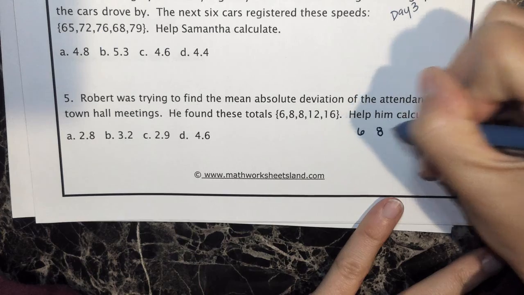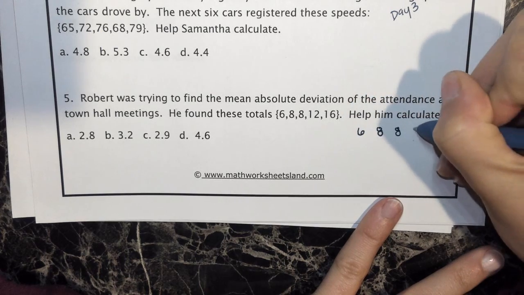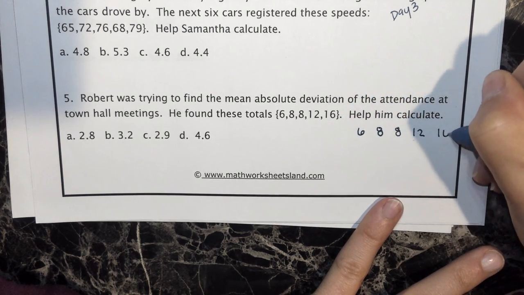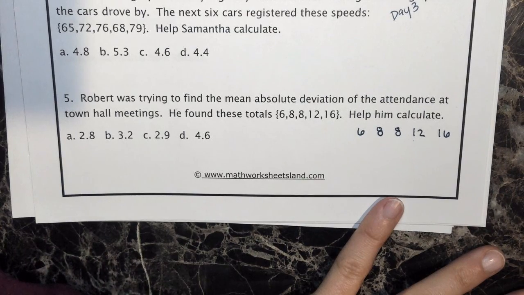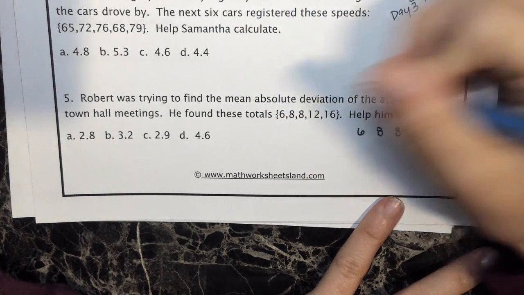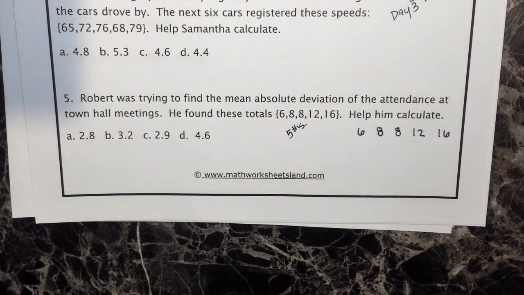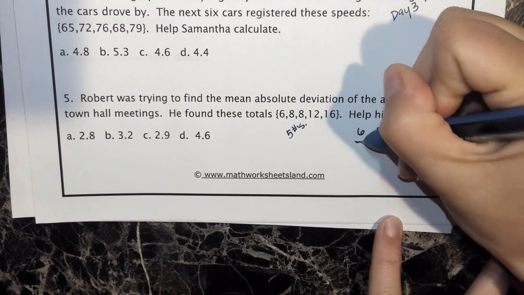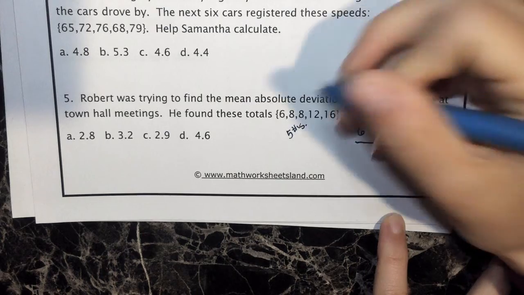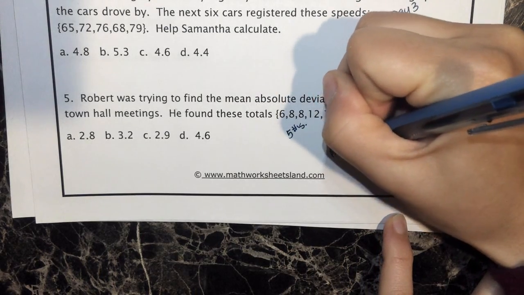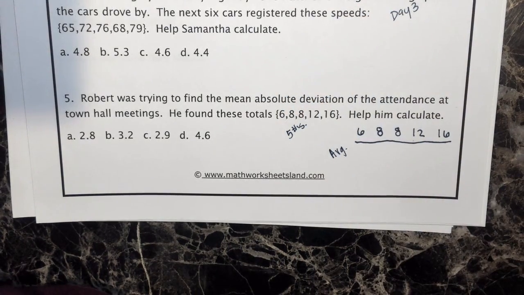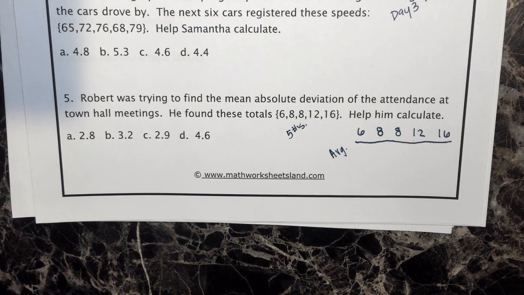6, 8, 8, 12, 16. I'm sorry, I only have 5 numbers. Okay, so I have 5 numbers. Now I'm going to show you how I'm still doing it like the chart, kind of. Okay. I need to find my mean. So go ahead and find the mean of this data set. So total them up and divide by 5 because that's how many you have.